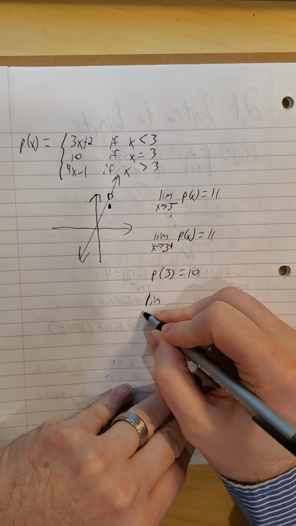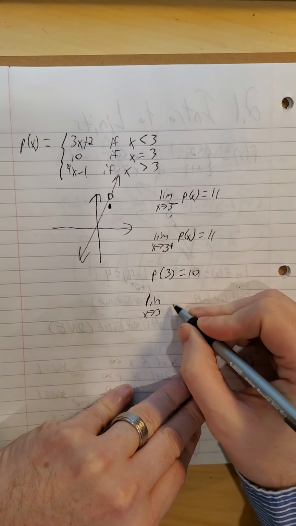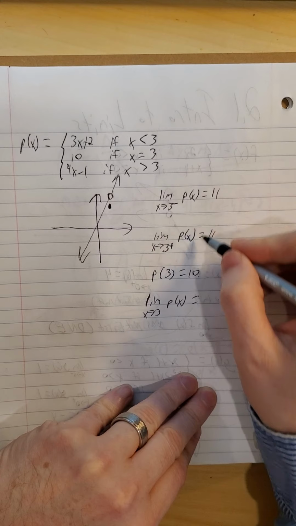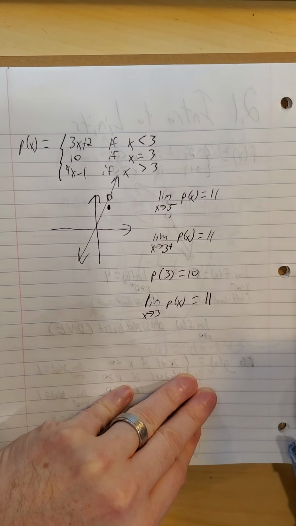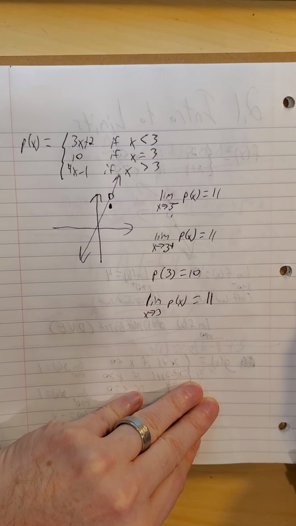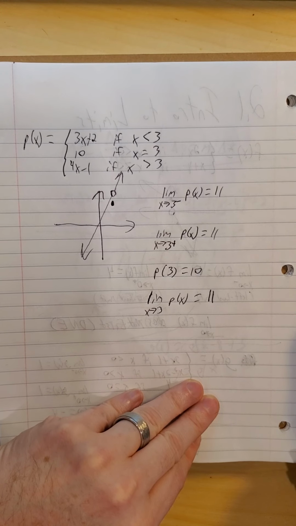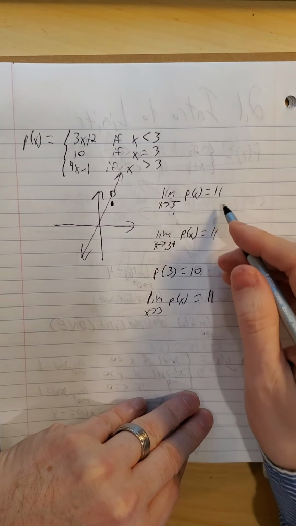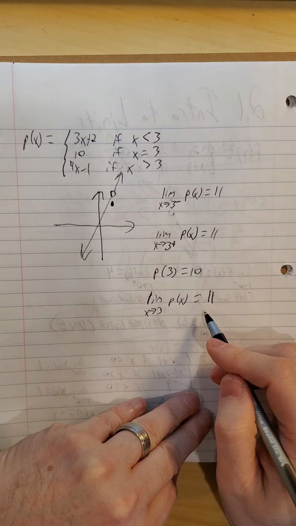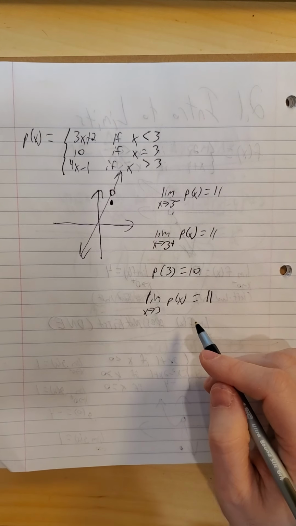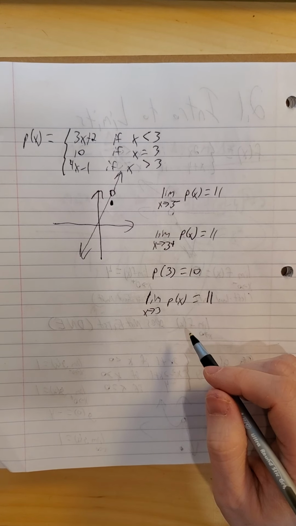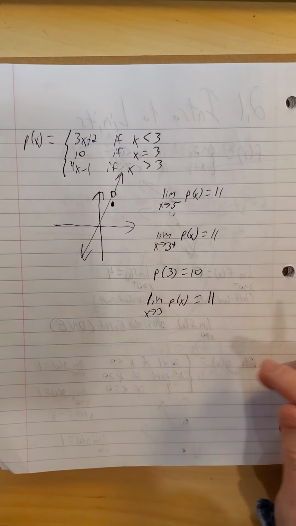And the limit as x approaches 3 of function p of x, since the left and right side agree, our limit is 11. So as long as your left and right limits agree, you do get to say we have that limit. If the left side and right side do not agree, the limit does not exist.